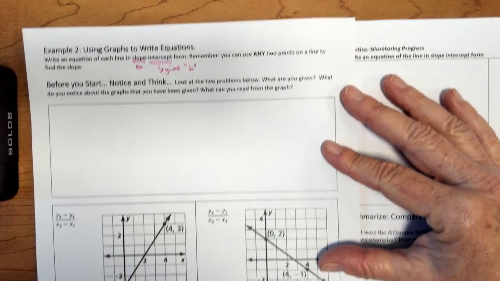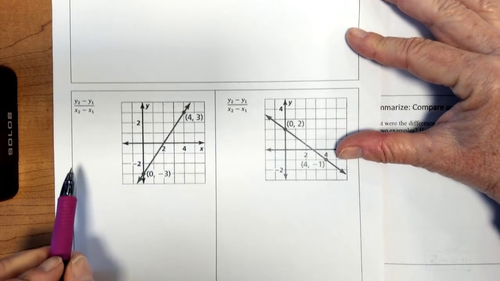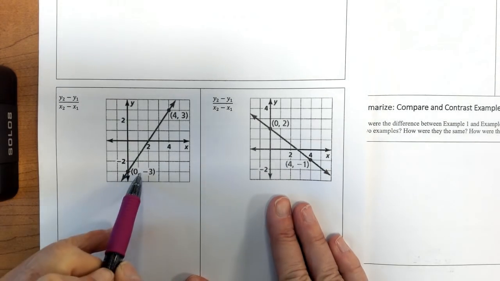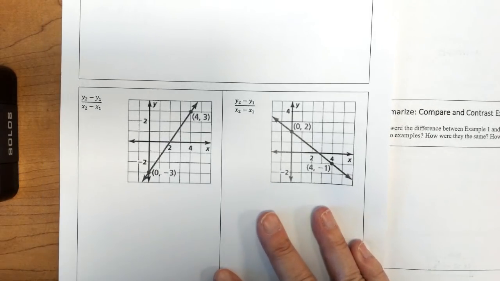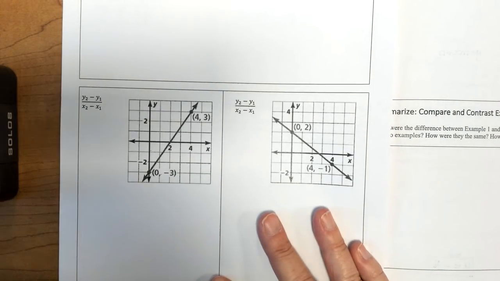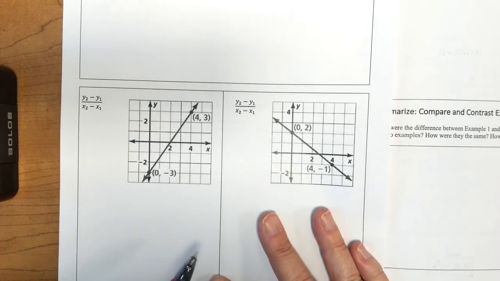Alright, so now let's go ahead and get started right here with this first example. Notice that I've got 2 points. And from these 2 points, I could calculate the slope. So yesterday, I simply used the graph. Well, I'm going to actually go in right now, and I'm going to use the 2 points to show you.